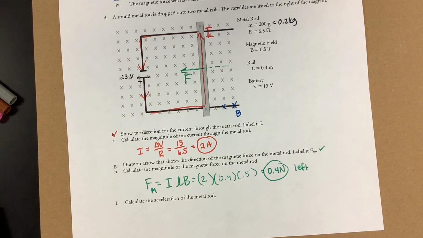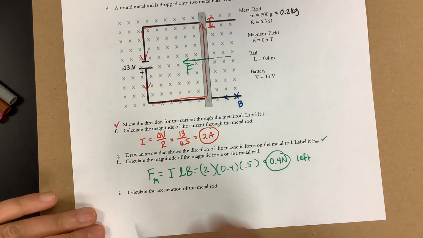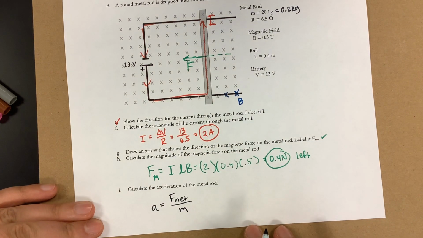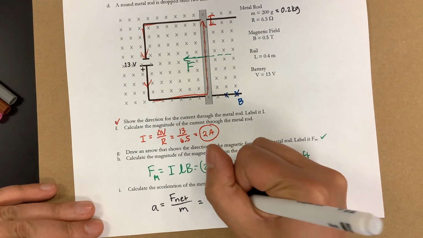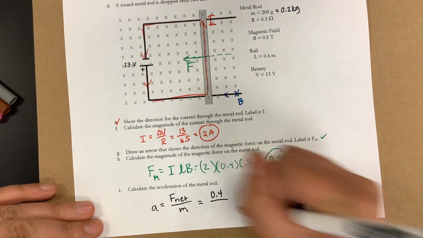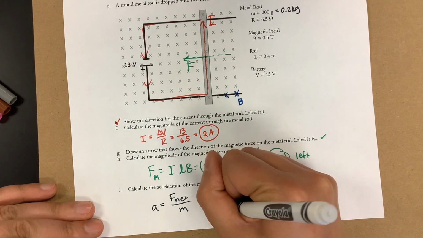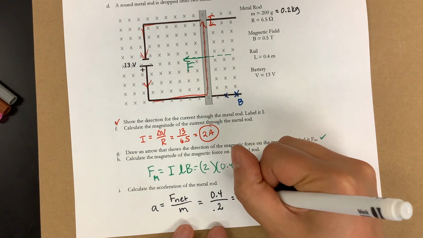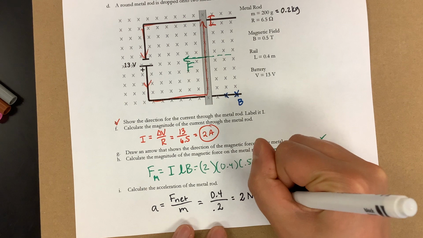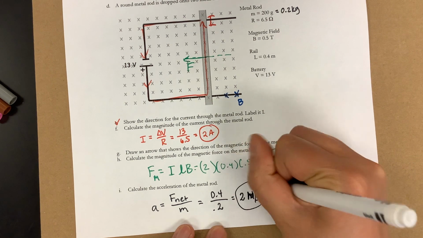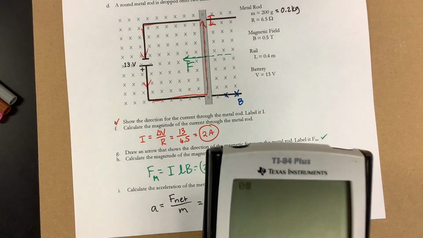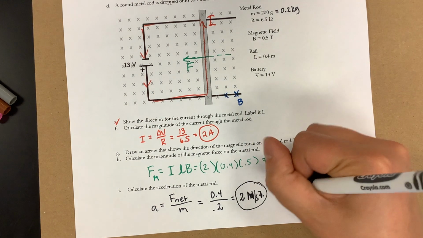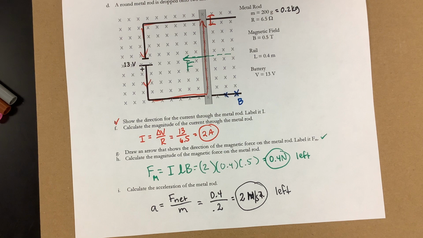Bonus here, calculate the acceleration. Acceleration is caused by a force acting on a mass. Since there are no other forces in the x direction, that net force is the only force there. So my 0.4 newtons to the left is the only force acting on the 0.2 kilogram mass. That gets me something like, is it 2 newtons or 2 meters per second? Let's calculate it just so I don't give you the wrong thing. Yes, 2 meters per second squared, also left. Your object accelerates in the direction of force.